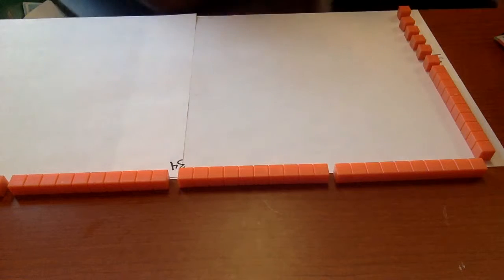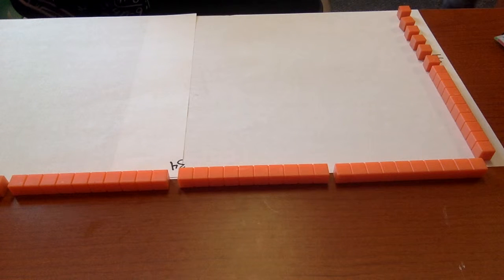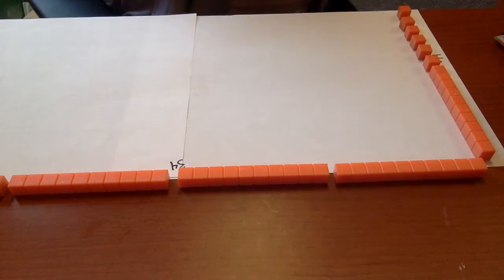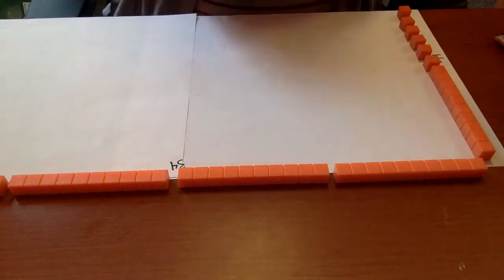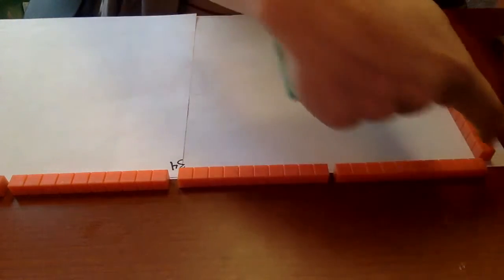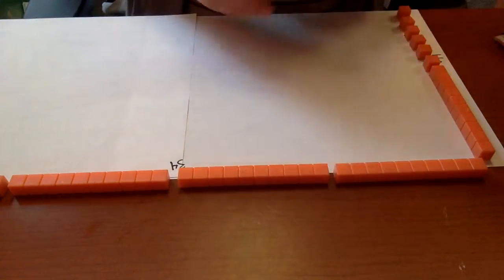Okay, now I've got to grab some more base 10 blocks, sorry. I'm going to try and do this with different colors, but I don't think I have enough of the same color. So when I'm filling in the area model, notice here I've got 10 times 10.